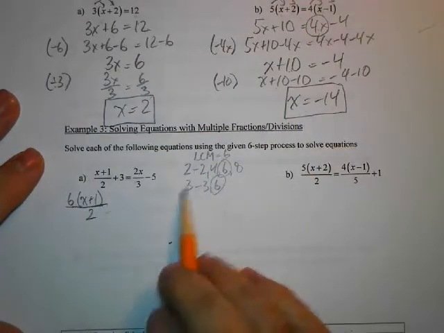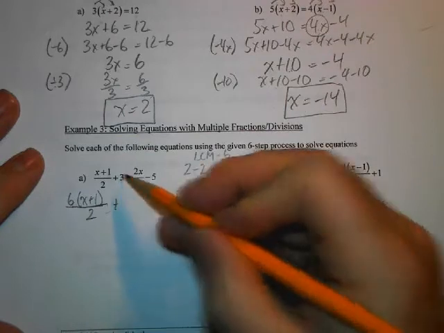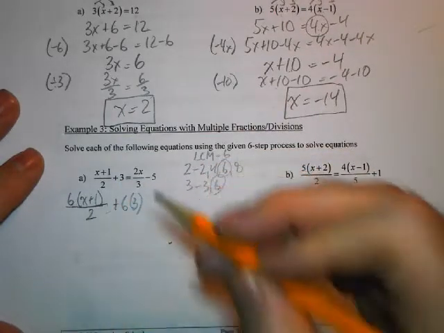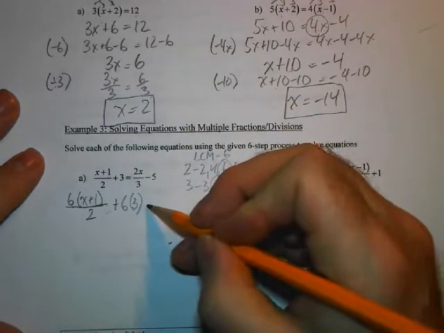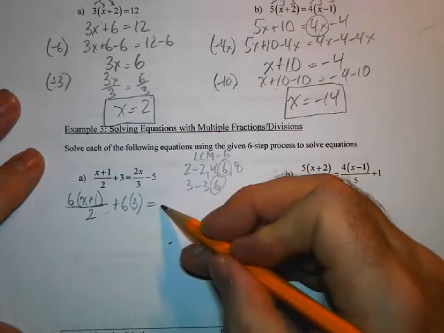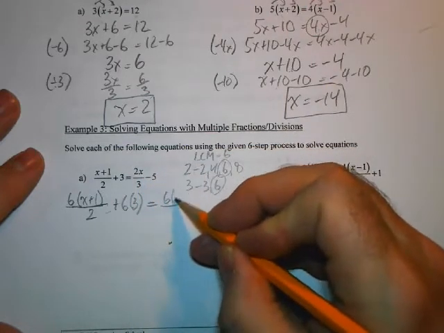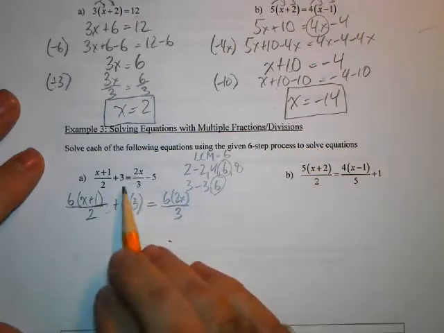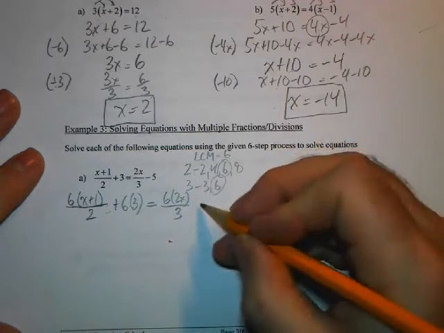Okay, so I've multiplied that term by 6. Now I have to multiply the 3 by 6. So 6 times 3, even though it's not a fraction, still have to multiply it by 6. And then we've got our right side. So I'm going to multiply the 2x by 6. And don't forget, you got to keep bringing these denominators along. They don't disappear yet.